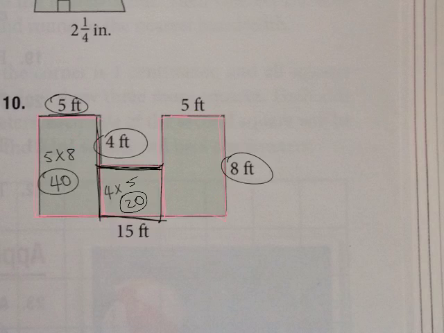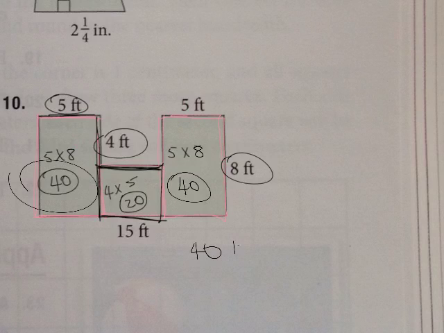Alright, let's look at the next one. I know this is 5, so I've got 5 times, and my height is 8. So I've got 40. Now all I have to do is take my 40 from here, add my 20, add my 40, and my total is 100, in this case, square feet. So remember, for square feet we can write it like that, and that's how you do number 10.